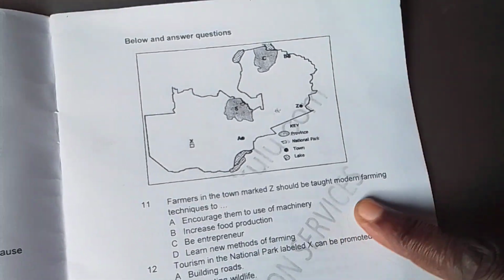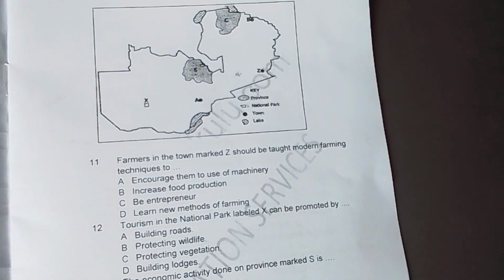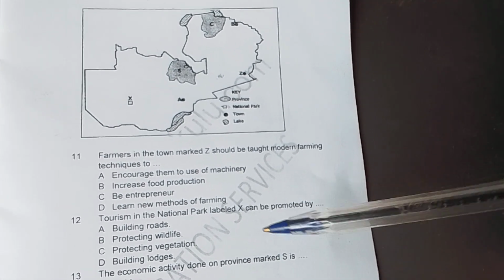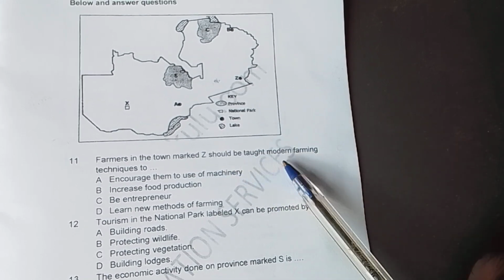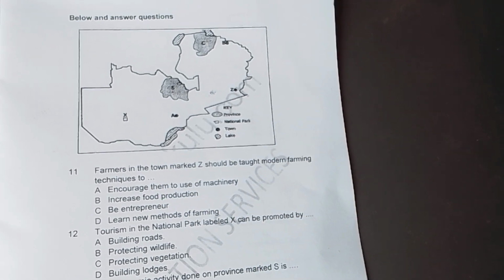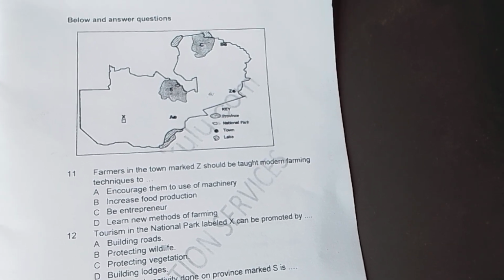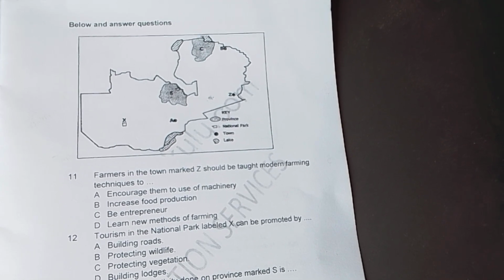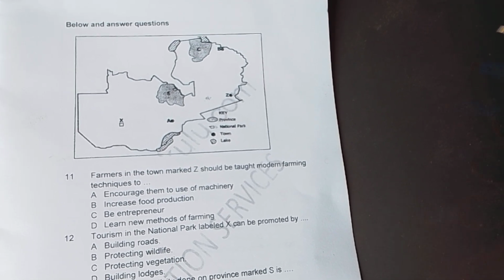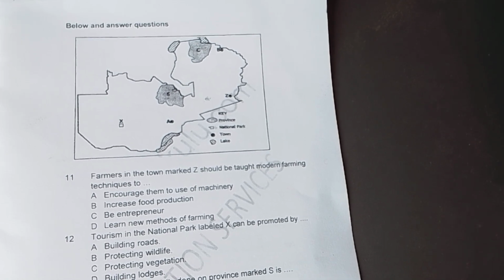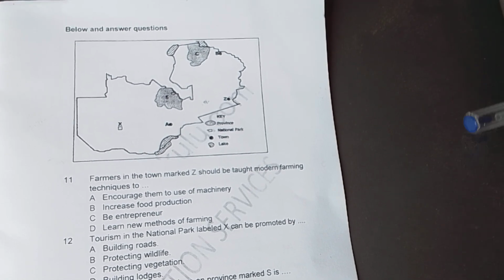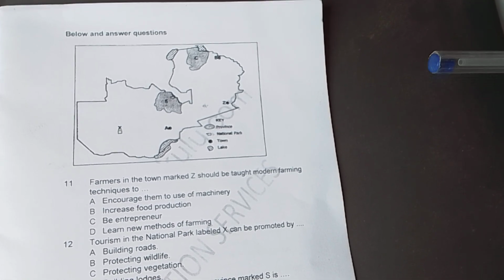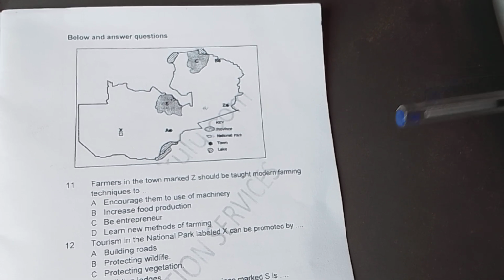Now, modern farming techniques are people who are using tractors, who are using planters to do their farming. They are not using hoes to dig, no. So they are saying farmers in town marked Z should be taught modern farming techniques. So someone who's doing farming with machines and someone who's just working using their hands, the one with machines, they'll work faster, meaning that one who's working faster, they will do a big field, unlike the one who's using a hoe, meaning those who are using machines, they are going to have a lot of food, meaning it will increase their food production. So having a lot of food, they'll use the term to increase food production.